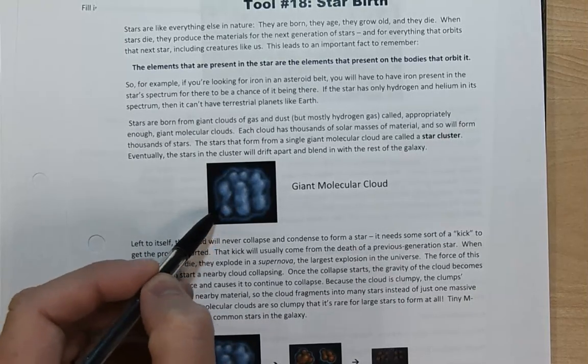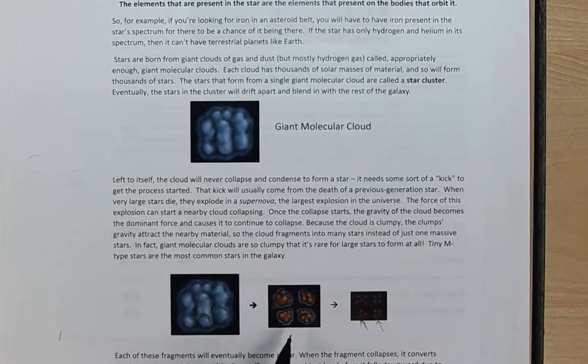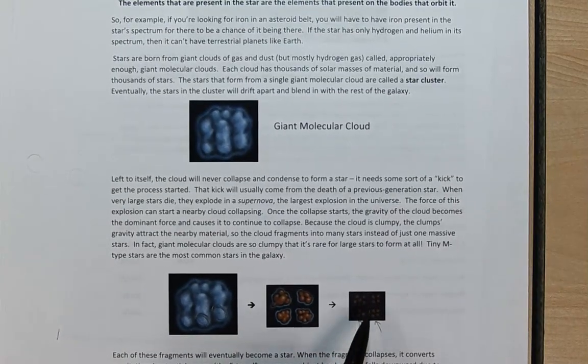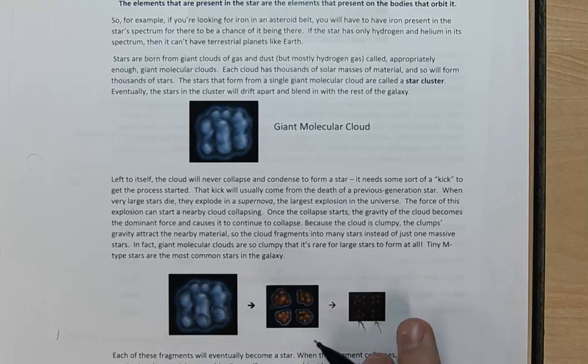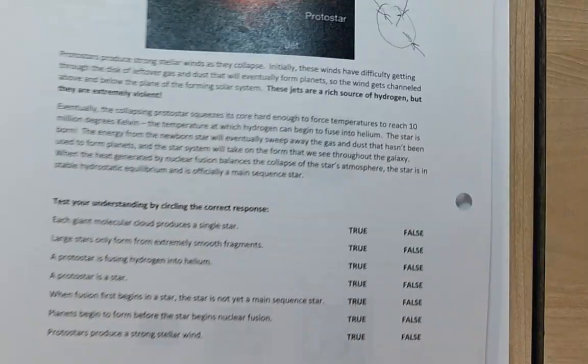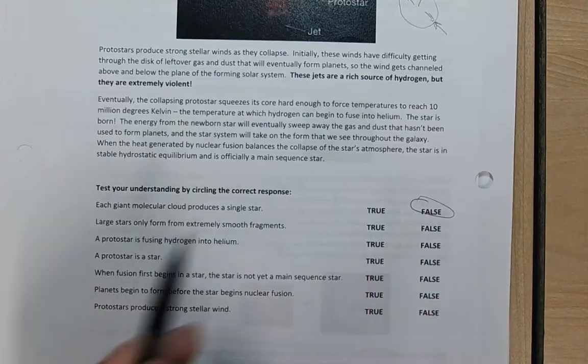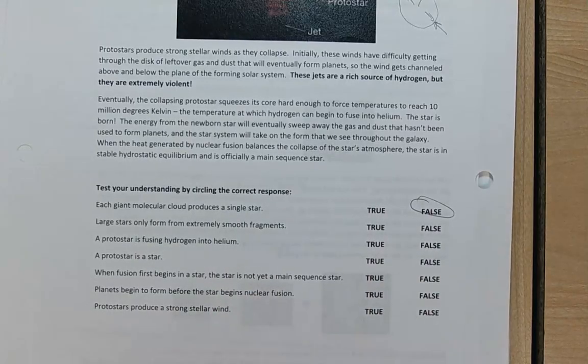And each of those clumps then collapses and becomes smaller and lumpier and smaller and lumpier, and then each of these little lumps forms a star. You never form one star at a time. Stars are never born one at a time. Stars are born out of those molecular clouds hundreds or thousands at a time.